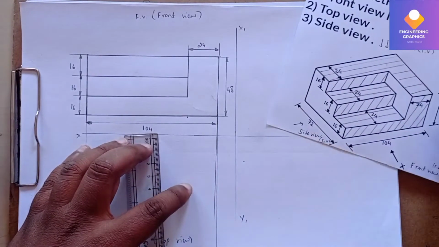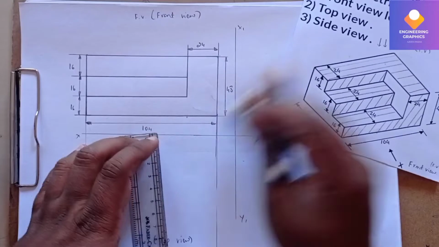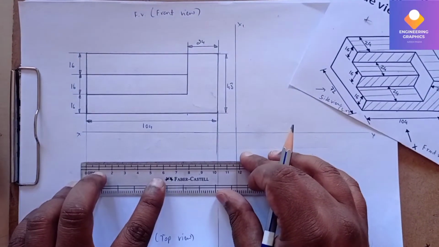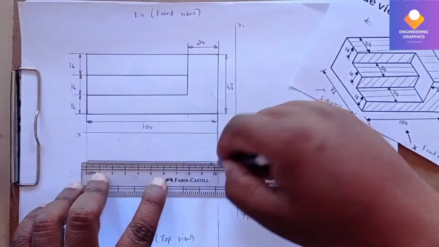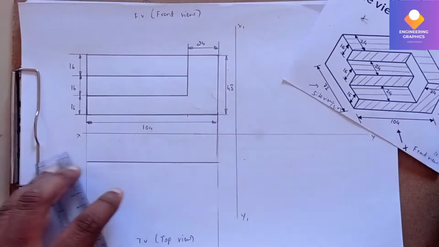Draw the lines straight so that we get the exact dimensions. Make sure you draw the straight lines. So 104, draw one line, and then the width we should have here, that is 72.